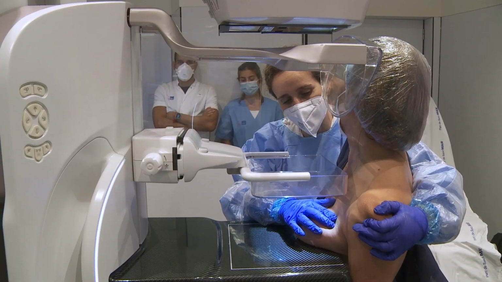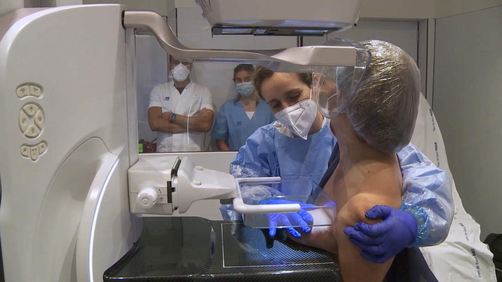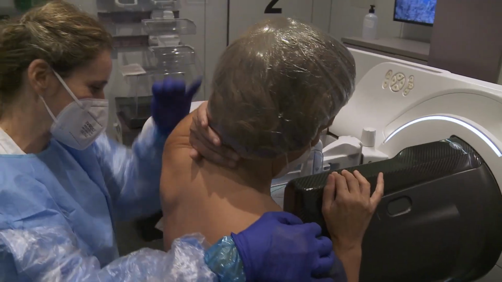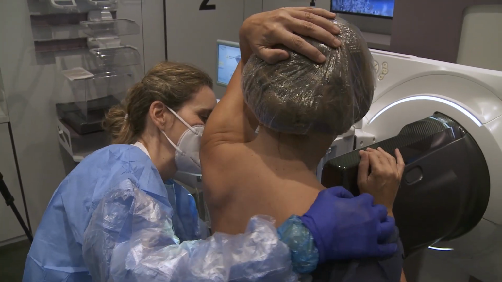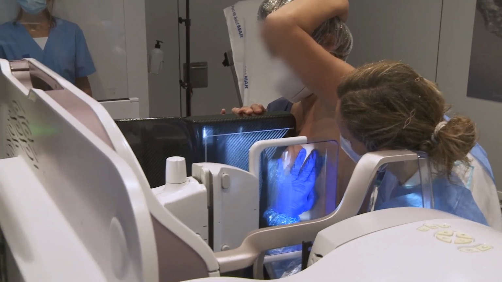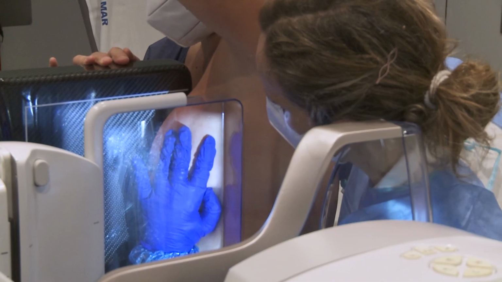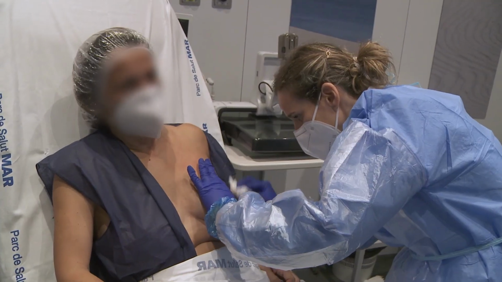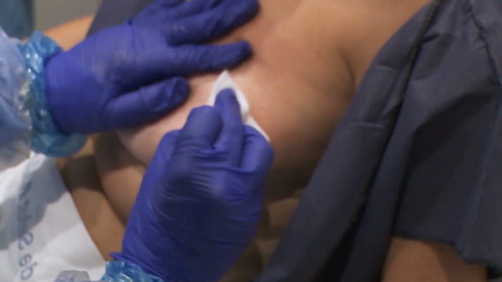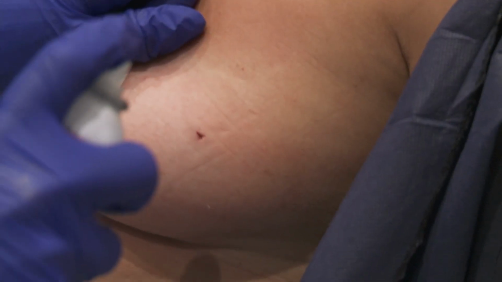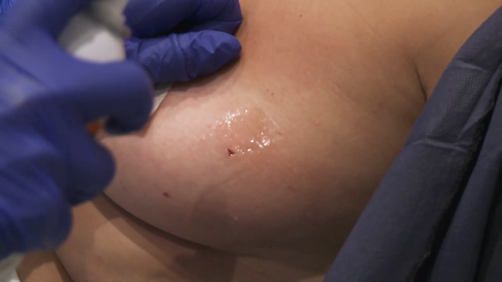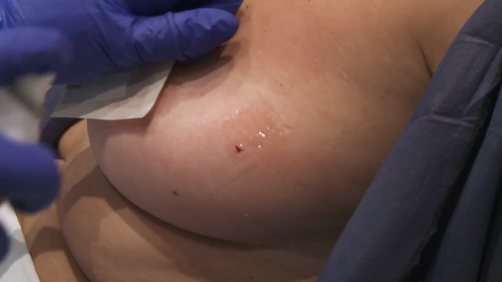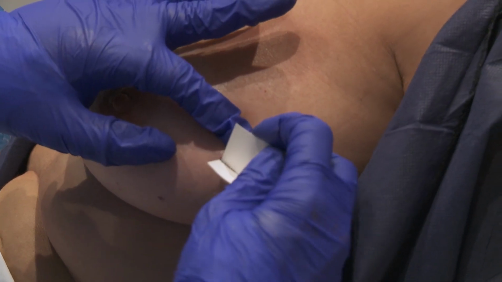Routine CC and ML views are carried out to check the tissue marker placement. The entry point is covered with closure strips and a gauze.